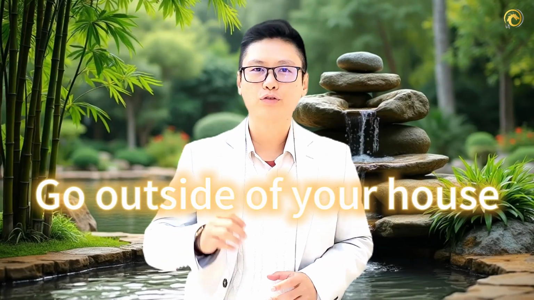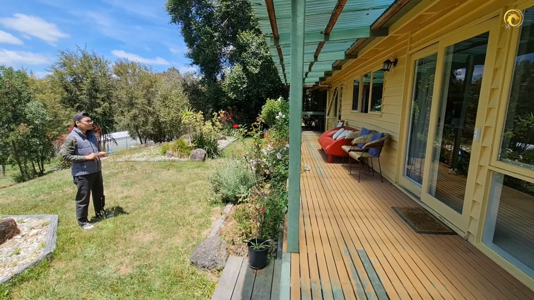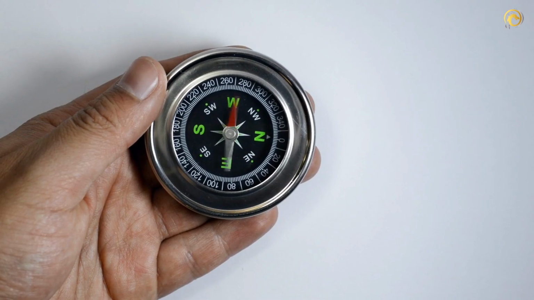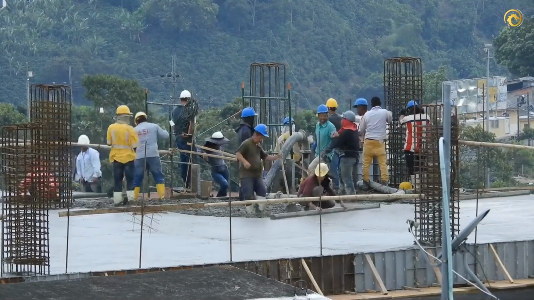Then the third step is to go outside of your house. I would like to emphasize that you must go outside of your house to take the orientation. Why? Because if you take the orientation inside the house, the reading might be interfered with by any iron-related matter, as the house is always built with a lot of iron bars.